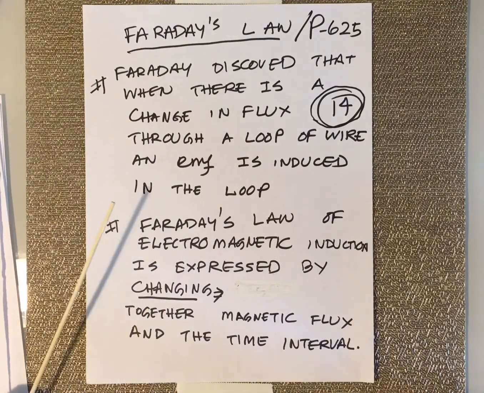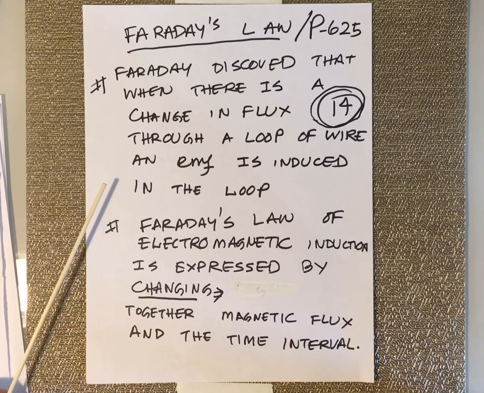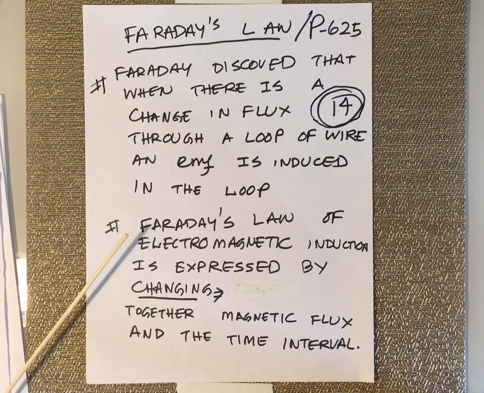Now we are moving to Faraday's law. Faraday discovered that when there is a change in the flux, which we already defined, through a loop of wire, EMF is induced in the loop. Faraday's law of electromagnetic induction is expressed by relating the change in magnetic flux to the time.